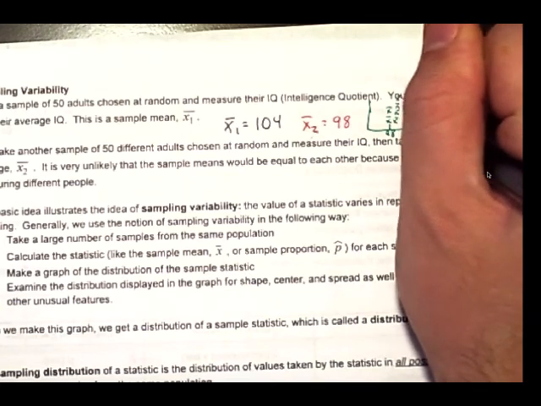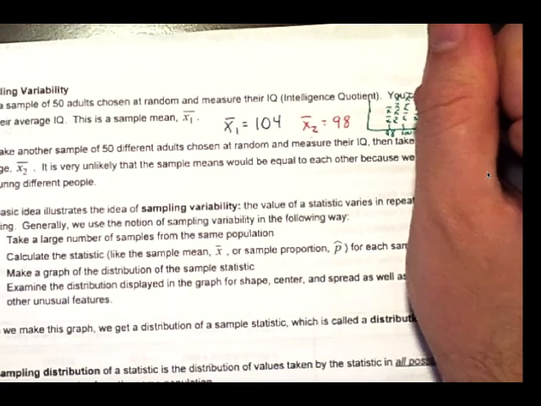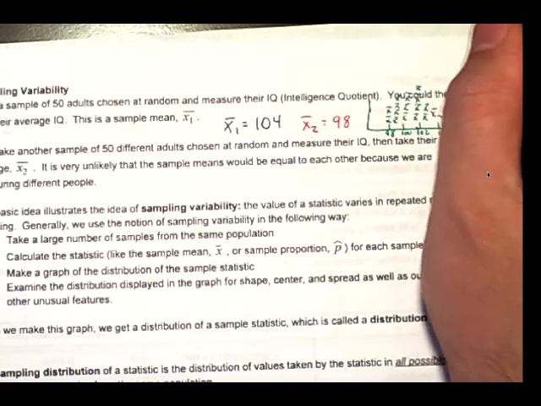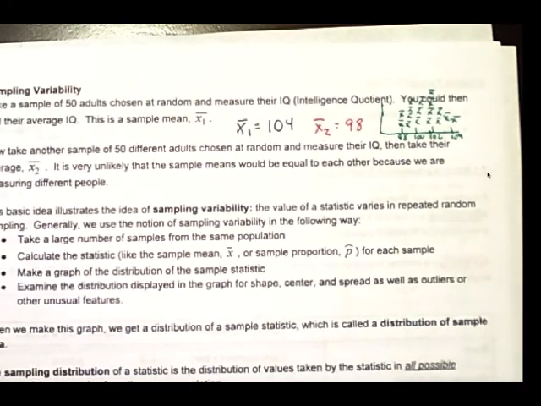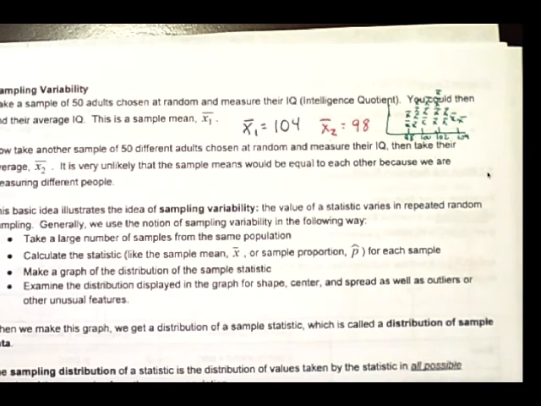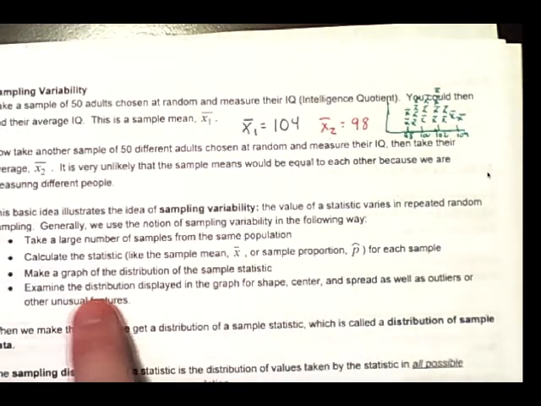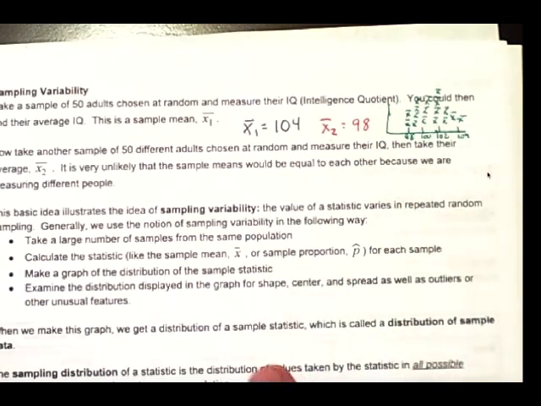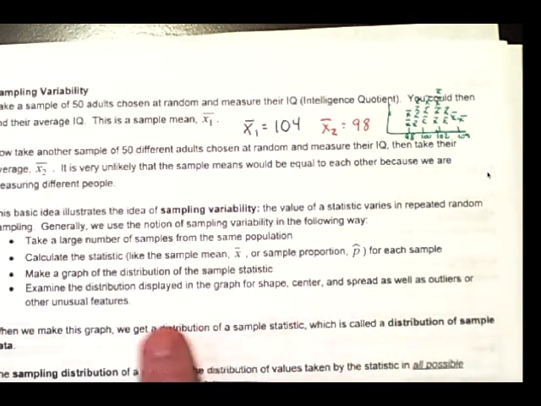So on our graph, we could make a distribution of sample data. I know it's kind of hard to see, but they all say X bars. They're different X bars. Then it says examine this graph for the shape, the center, and spread, as well as outliers or other unusual features.